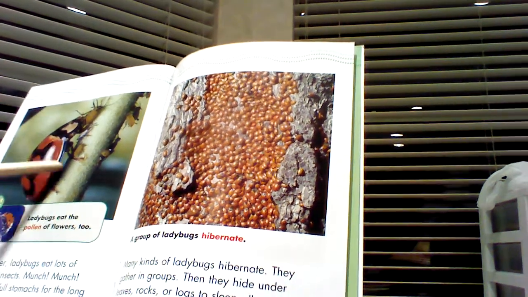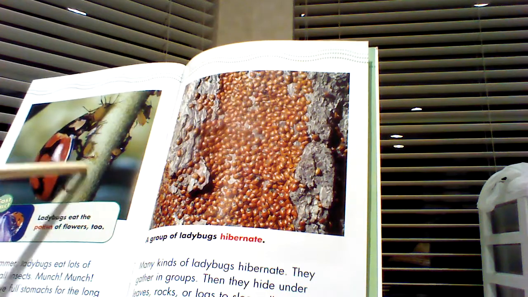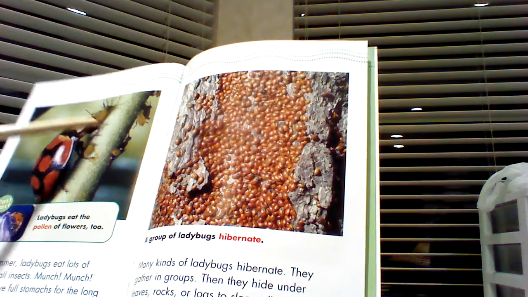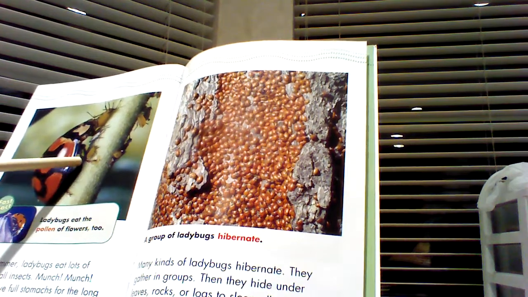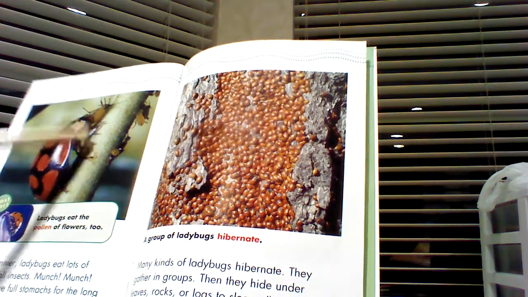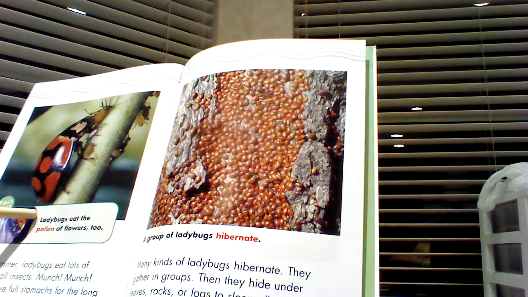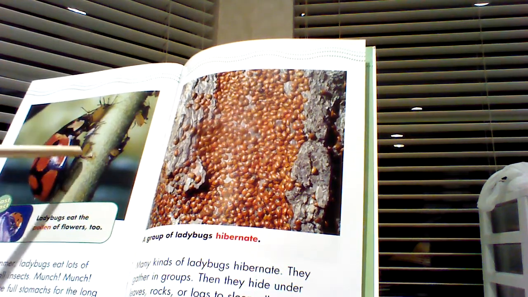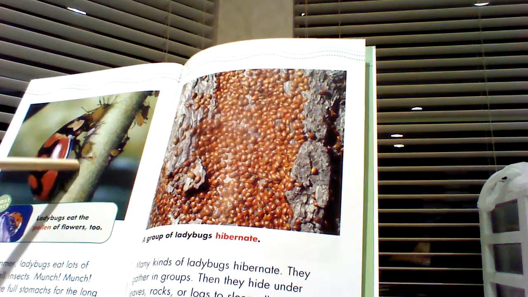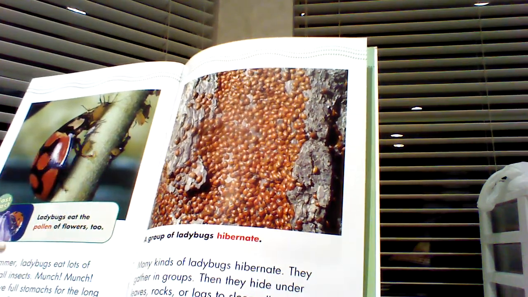Look, this ladybug is eating an aphid. But this aphid is very big. They mostly are like this. Did you see? These are the aphids. They love to eat them. And they are in the plants. And ladybugs help the plant so that this little aphid doesn't eat the plant.